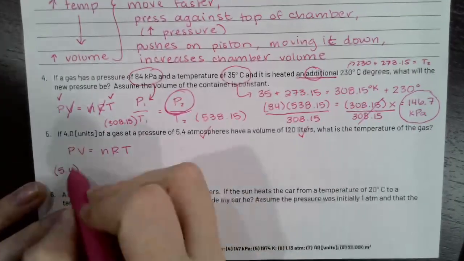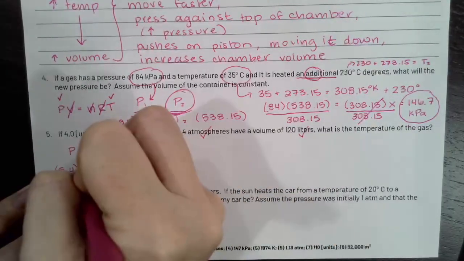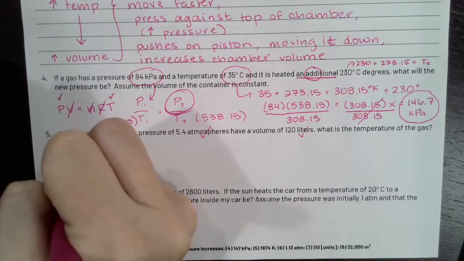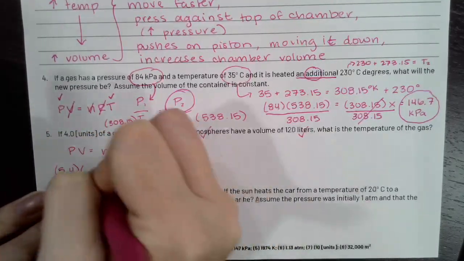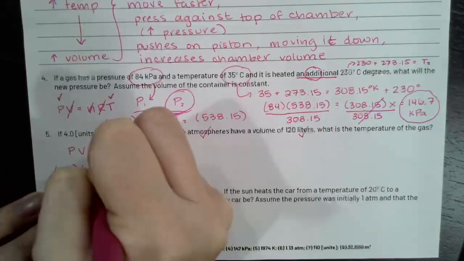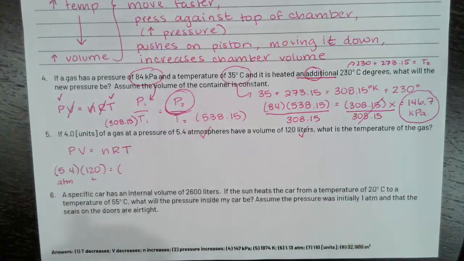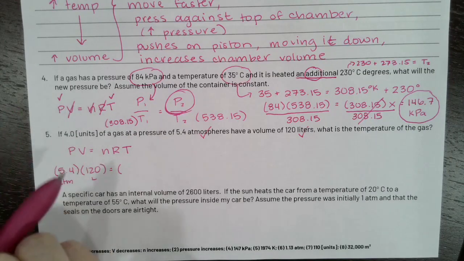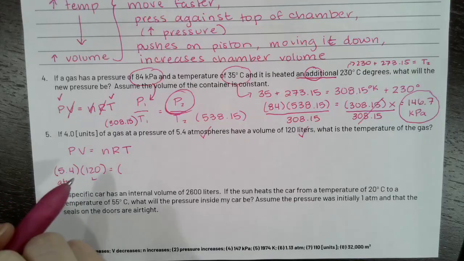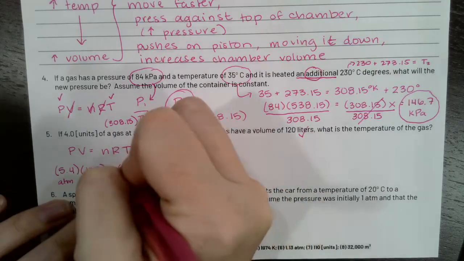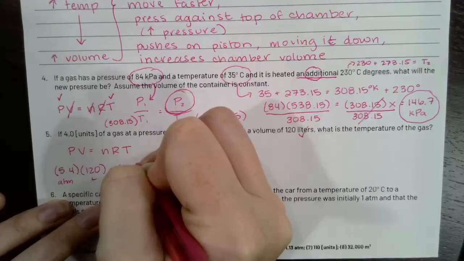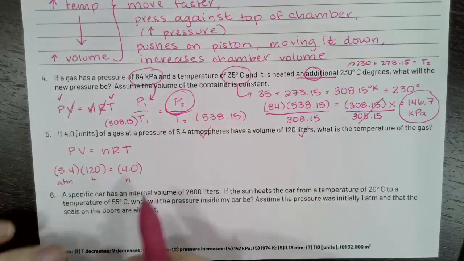Okay, so we've got 5.4 atmospheres times, let's see, atm, and 120 liters, okay, is equal to, do we know what n is? What is it? No, that'd be a capital N would be nitrogen. Okay, it's 4.0 moles. So I haven't really taught you what a mole is yet, so you can just put n if you like there, but it's moles. We'll learn more later. All right, next up is R.